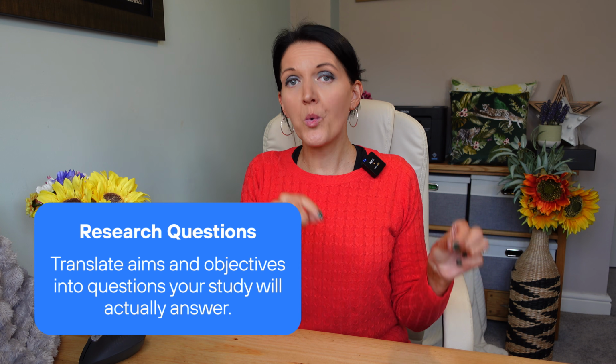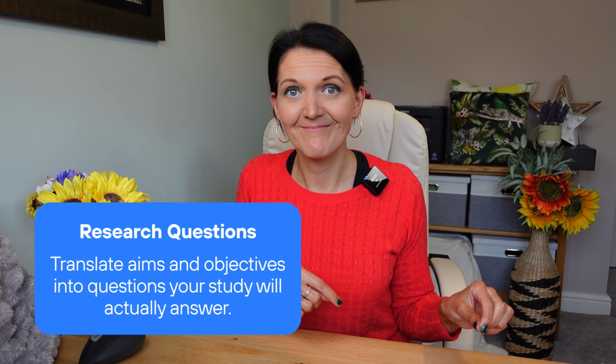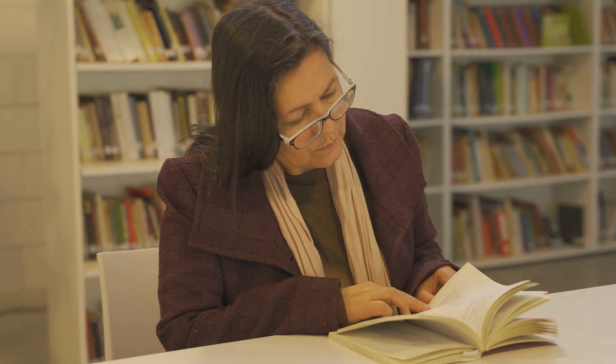Now, research questions. Research questions translate your aims and objectives into questions that your study can actually answer. They guide your reading, your data collection, your analysis, your boundaries. Most qualitative PhD projects have 2, 3, or 4 research questions, and here's the key shift that you need to know. Rather than inventing your research questions from scratch, work backwards from your objectives. Ask yourself, what would I need to know to achieve this objective?